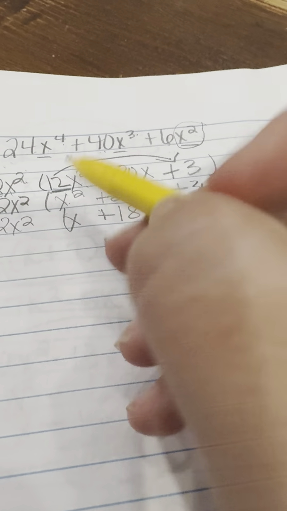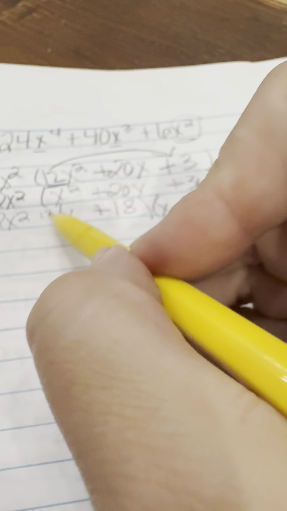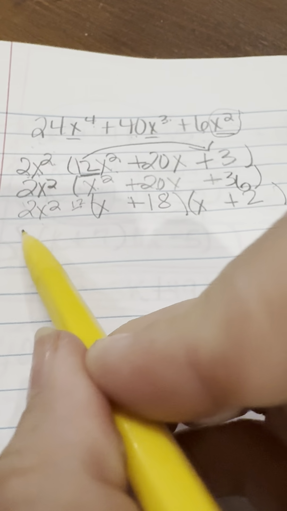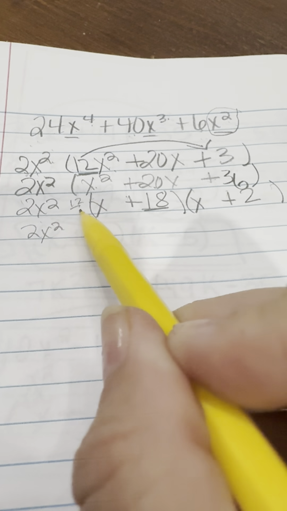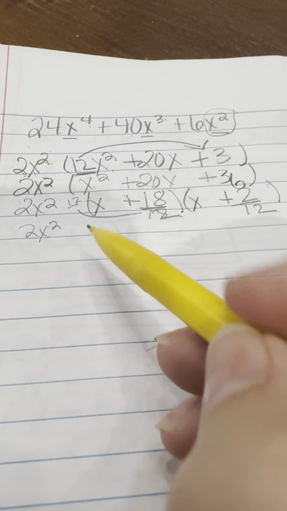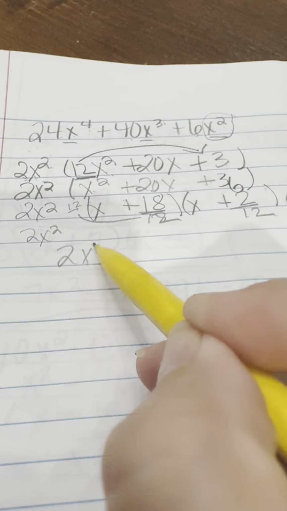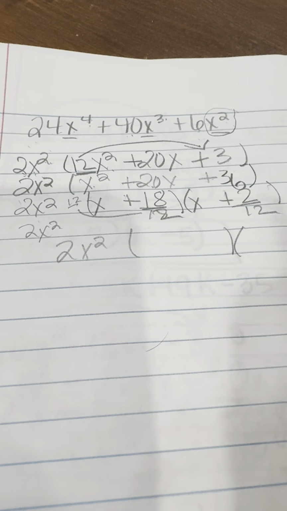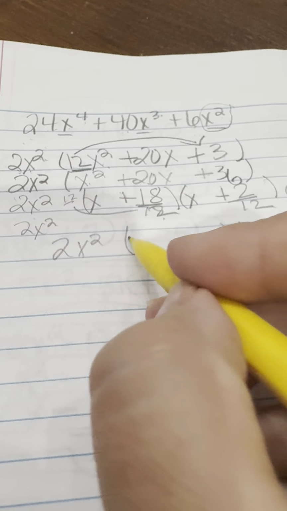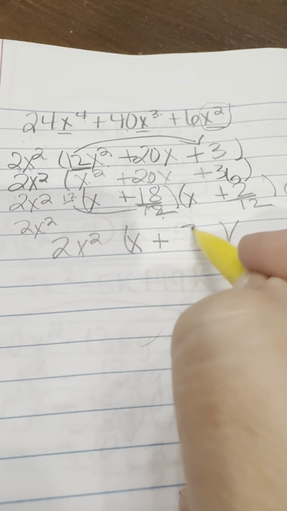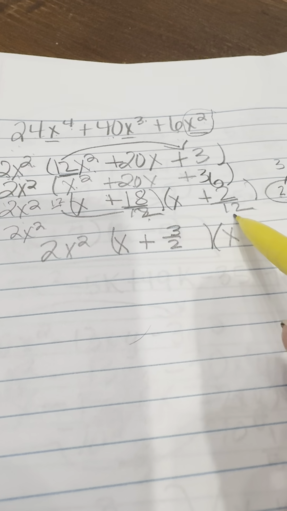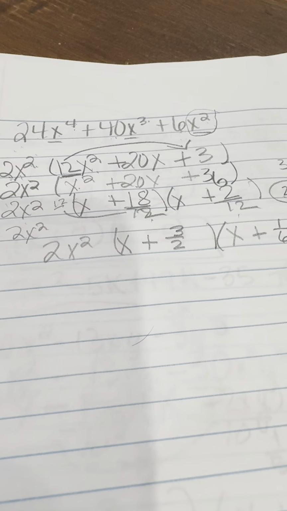So we're going to go here. And that 12 that I slipped with is also going to come back here and slide. All right, 2x squared stays on the outside again. And then I'm going to slide that 12 underneath, and I'm going to reduce. Okay, so 2x squared. 18 and 12 are both divisible by 6. If I divide them both by 6, I'm going to have x plus 3/2. And here, 2/12, I'm going to have 1/6.